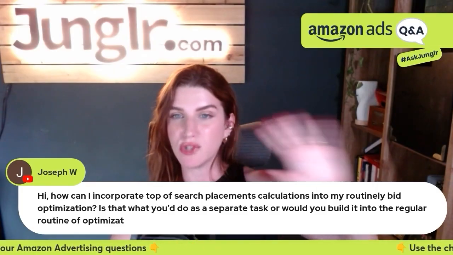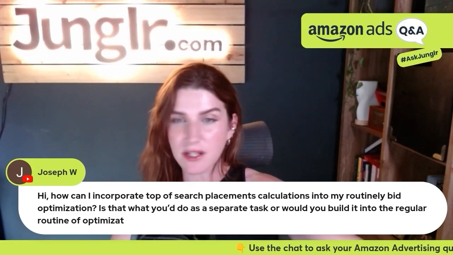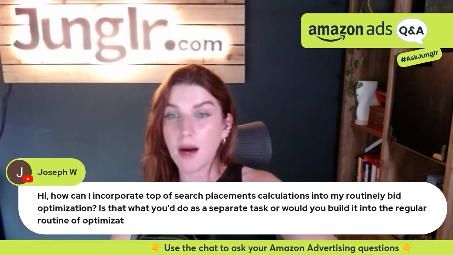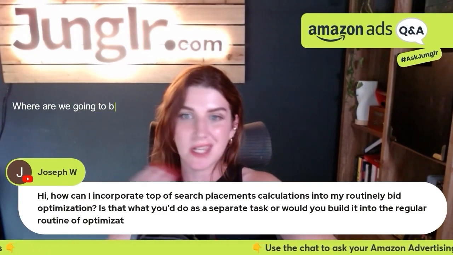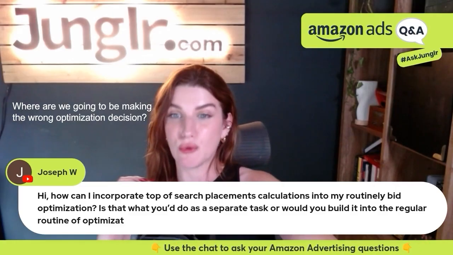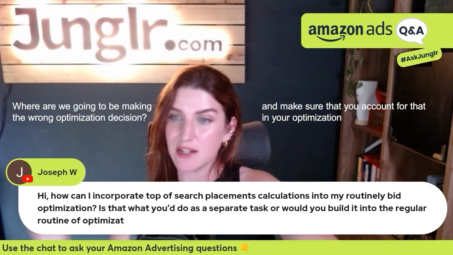Now, like I said, if you don't have a crazy increase, if you don't have a crazy up dynamic, then calculating off of the cost per click is not a problem. But if you have this sort of dynamic increase involved, then you want to make sure you're calculating off of the bid. So that's essentially what we're doing: we're just saying, hey, where are we going to be making the wrong optimization decision, and make sure that you account for that in your optimization.